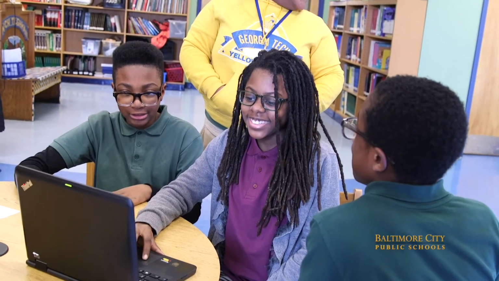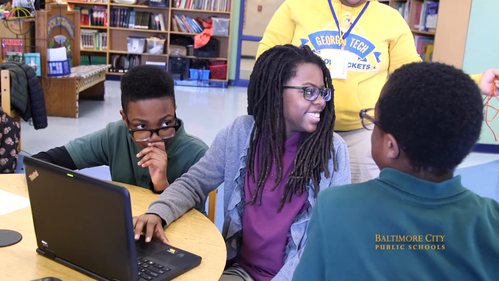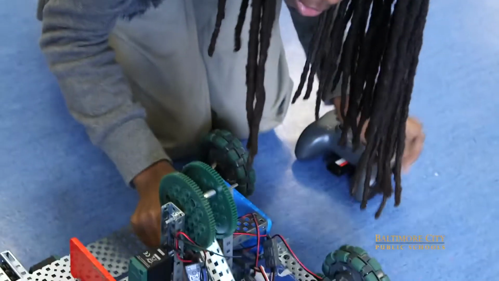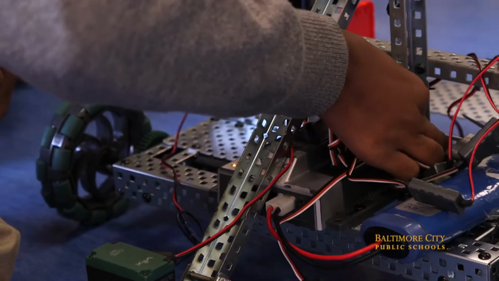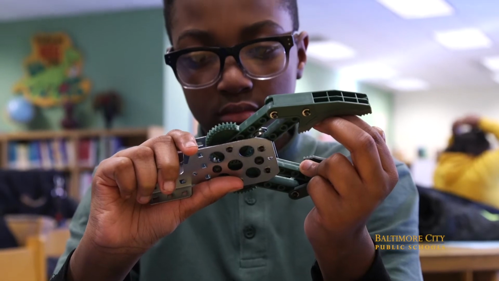I love the robotics club and I love being here. I never thought that I would be much of a coder or an engineer, but this really brought out a side of me that I never really saw, so it means a lot to me. I'm motivated to come to school because the robotics club has something for me to do after school.